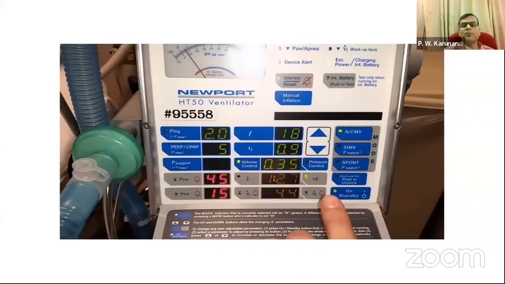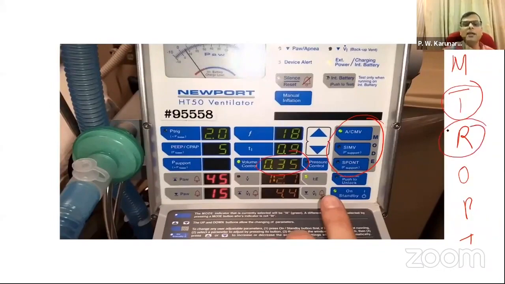So this is another old ventilator. Once again, it's easy. You go for ENTROPY: mode. You just figure out where the mode is, and then see where the tidal volume is. So this is where the tidal volume is. Once again, it is 0.35, which means 350 ml, and then the rate.